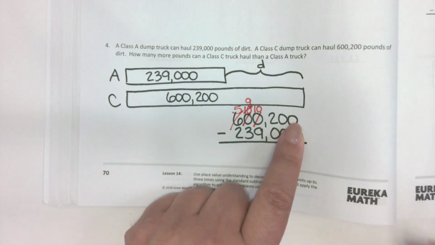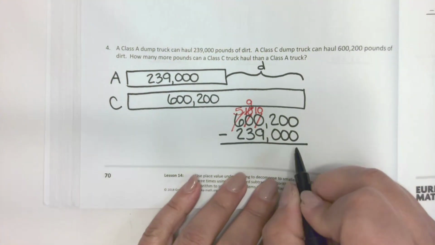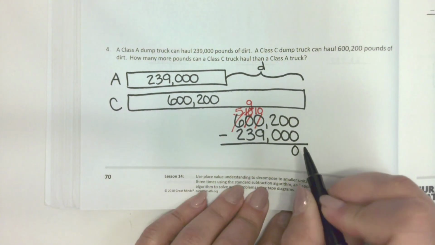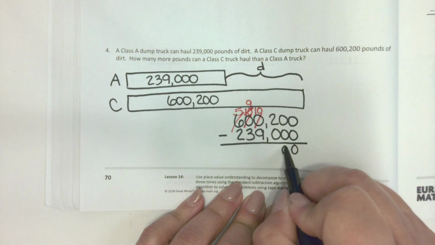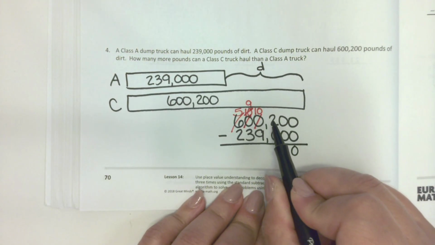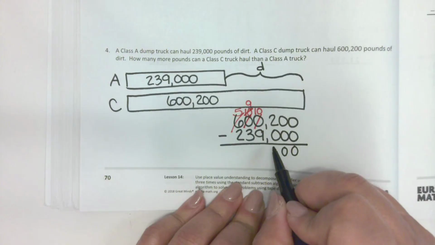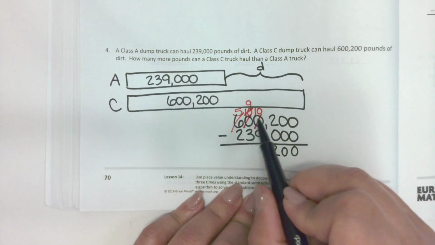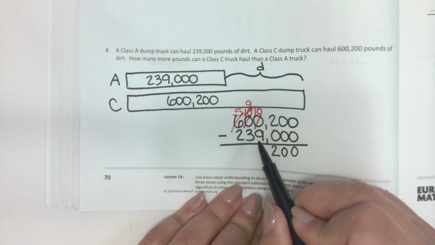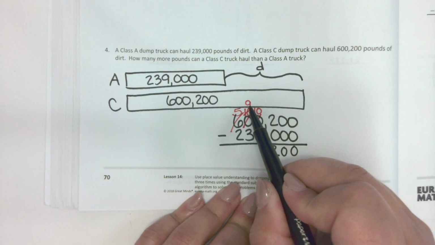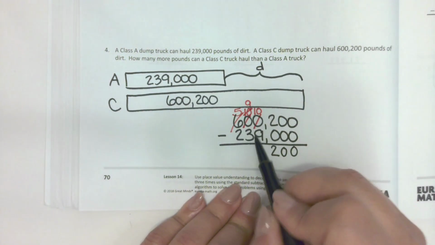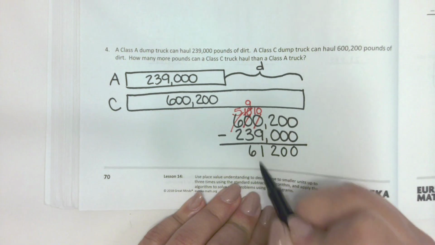All right, let's do our subtracting. Starting in the ones, 0 minus 0 is 0. In the tens, 0 minus 0 is 0. In the hundreds, 2 minus 0 is 2. Now the thousands, 10 minus 9 is 1. Now the 10,000s, 9 minus 3 is 6.